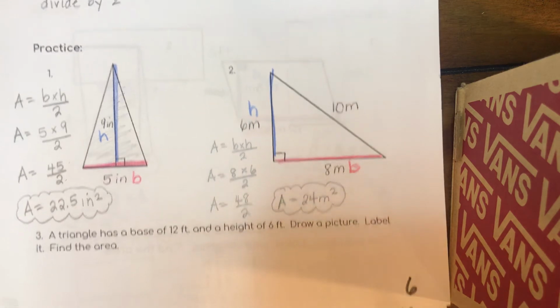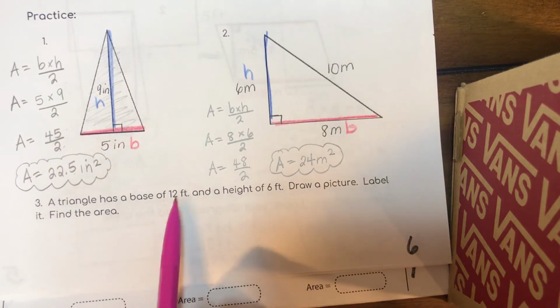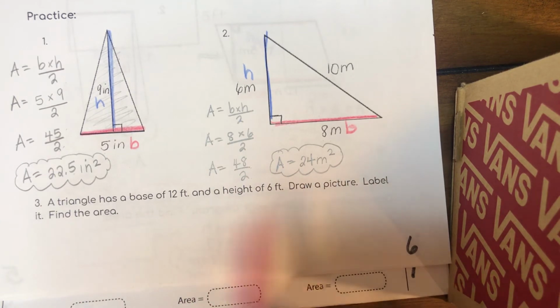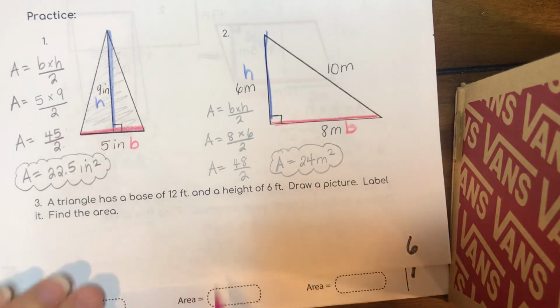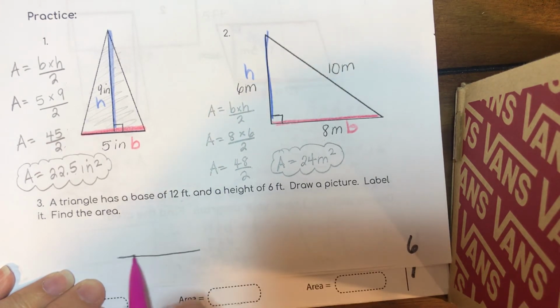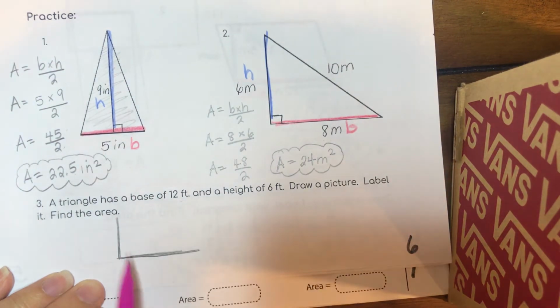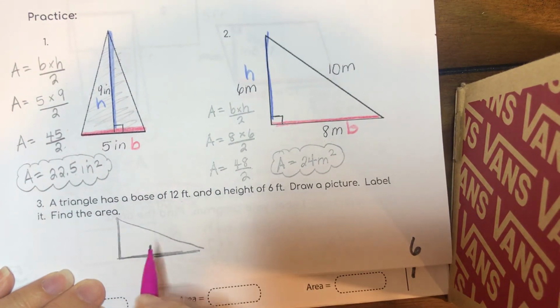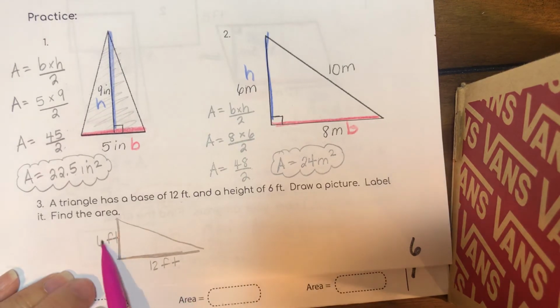Okay, last one. No picture. A triangle has a base of 12 feet and a height of 6 feet. Draw a picture. Now, it's up to you what kind of triangle you want to draw. I'm going to draw a right triangle. The base is 12, so I'm going to make that a little bit longer because it's bigger than 6, so that's 12. This will be 6, and then I connect it to make a triangle. So 12 feet, 6 feet, and that's all we need to know, our base and our height.